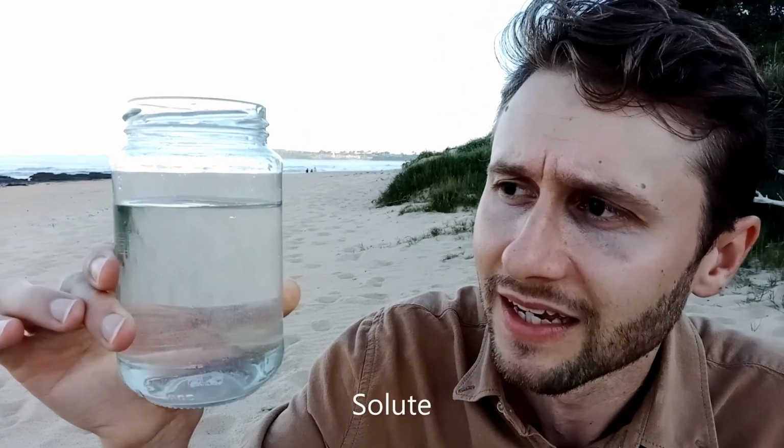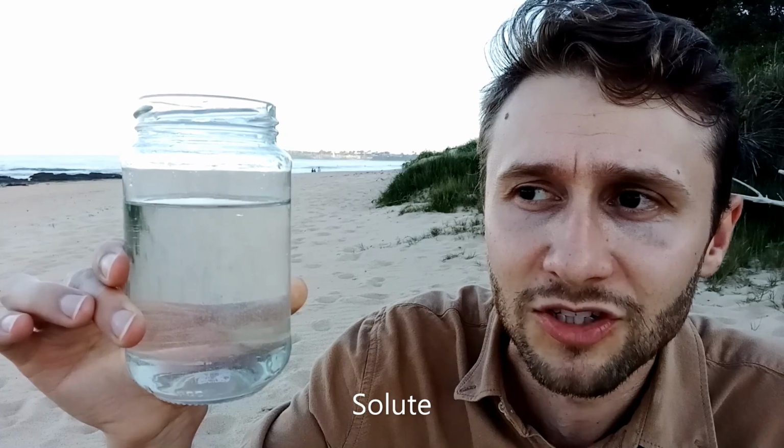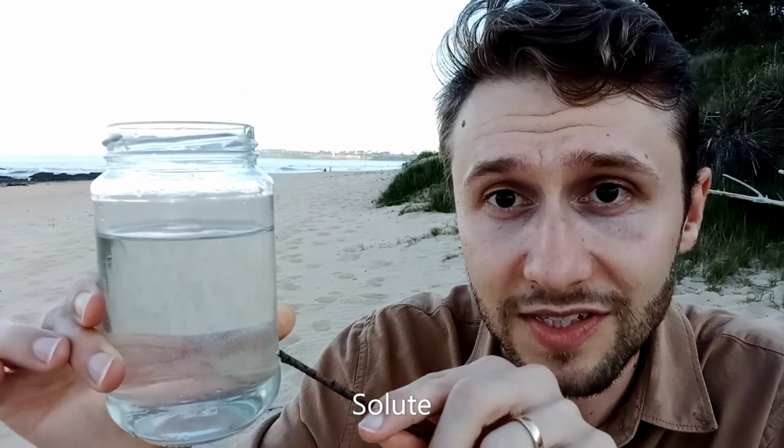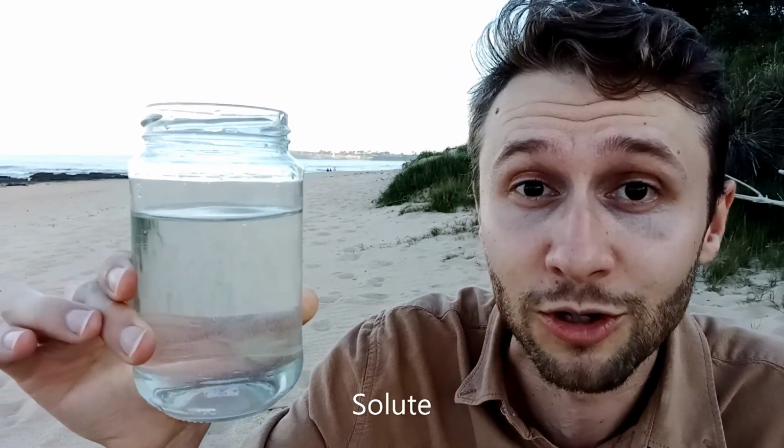So what's in here? We've got water, and we would call water a solvent because it's a liquid that does the dissolving. And we've got some solutes. So they're the solid things that get dissolved in the solvent. So the solutes in here would be mostly sodium chloride, which is table salt, but also a bunch of other things in small quantities.